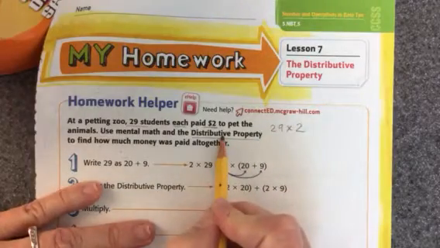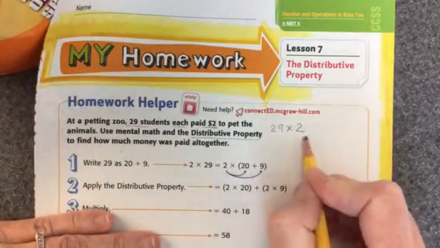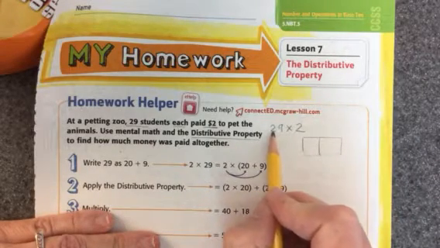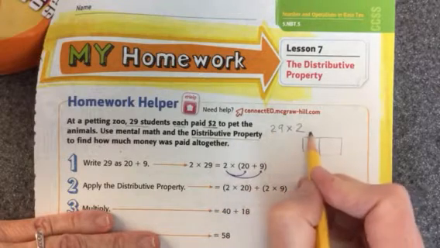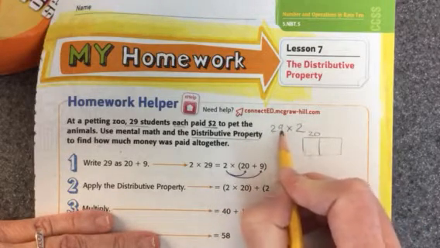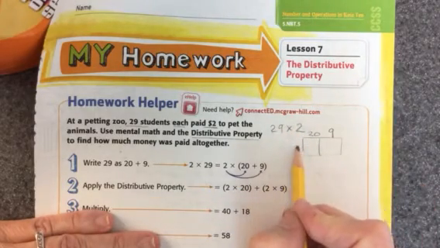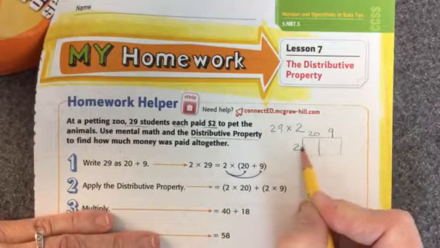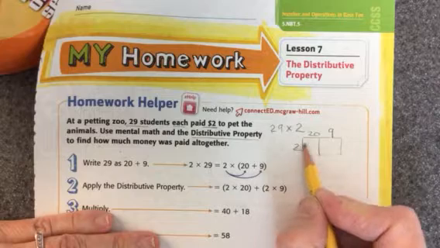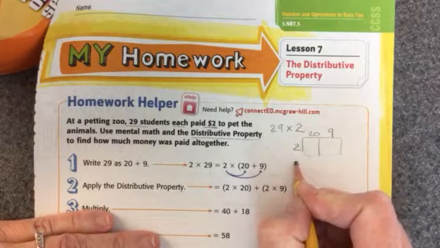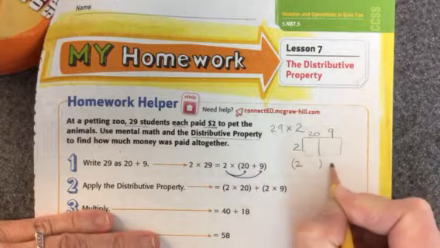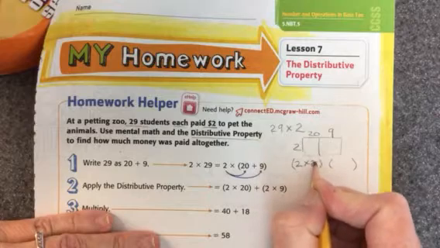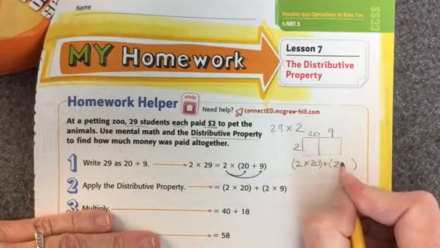Now I'm going to use the distributive property. When I use the distributive property, I can use the area model. Okay, I'm going to take 29, and remember that the value of the 2 is 20, so I'll put 20 here. The value of the 9 is 9, and then I'll take the 2 and set it here to the left of the box. Now I'm going to write down my thinking as I figure this out. So I'm going to do 2 times 20, using 2 sets of parentheses. I'm going to do 2 times 20 here, and then I'm going to add 2 times 9.